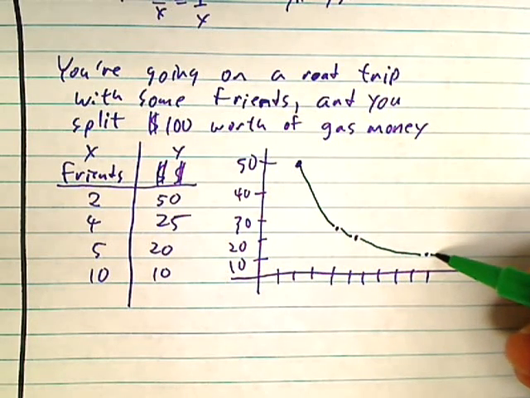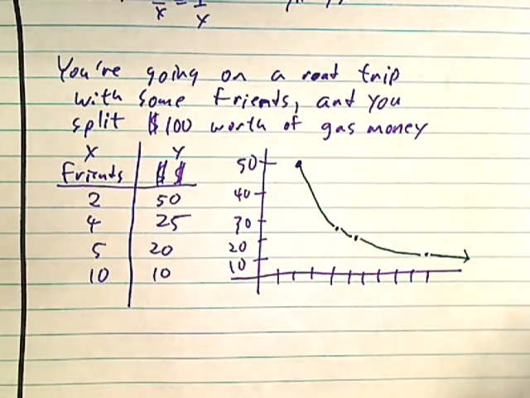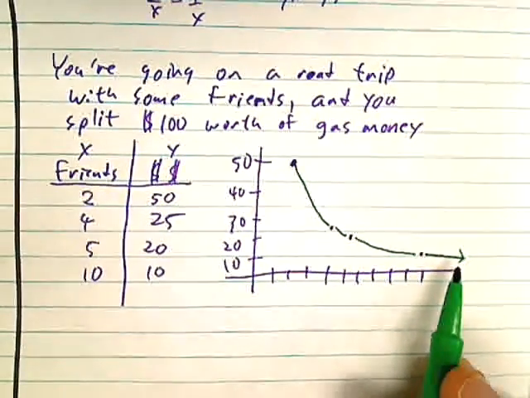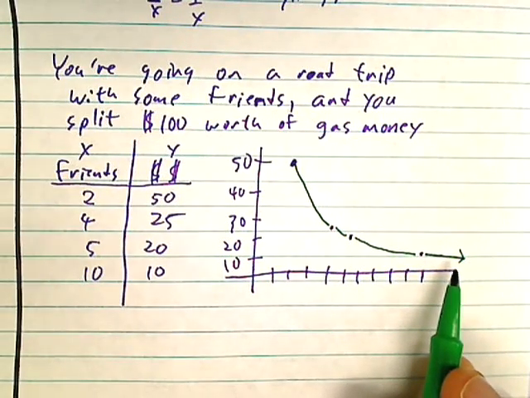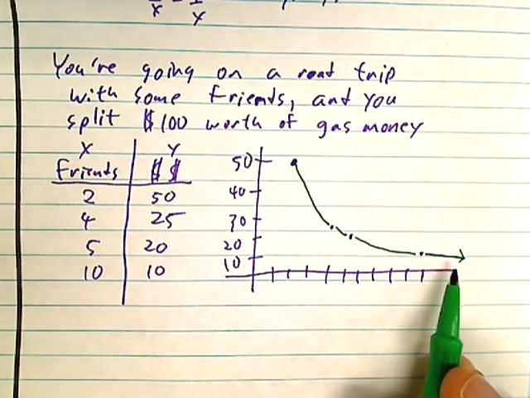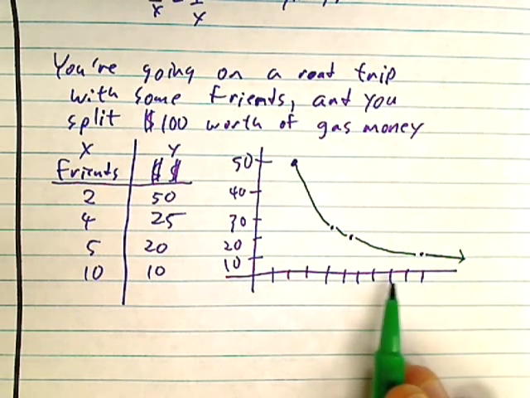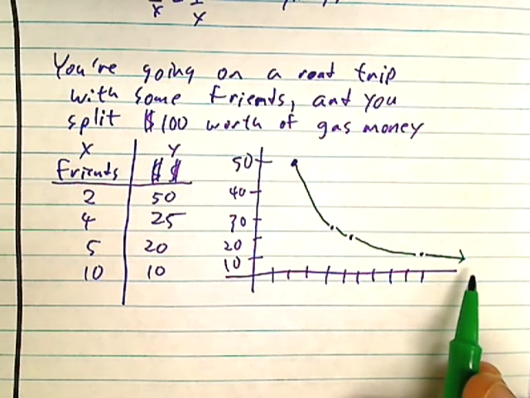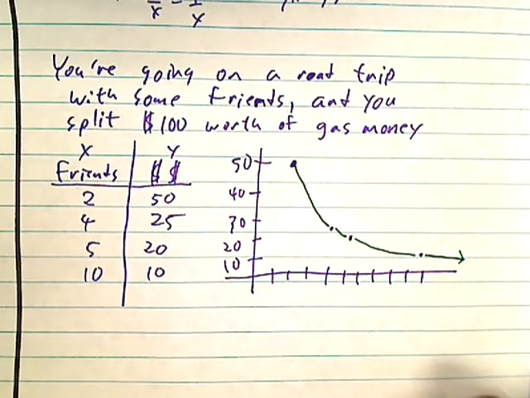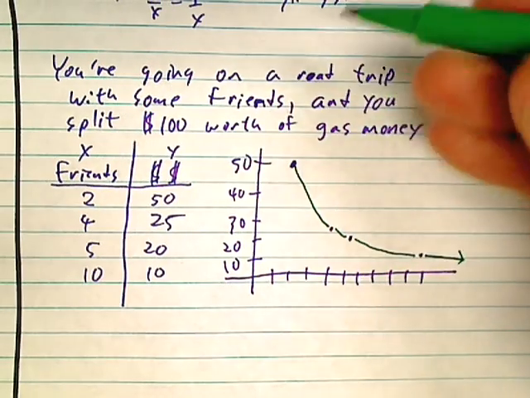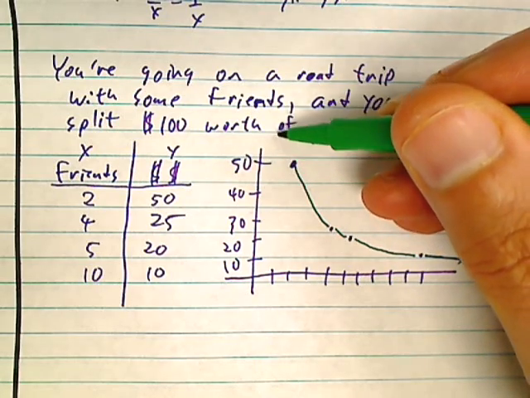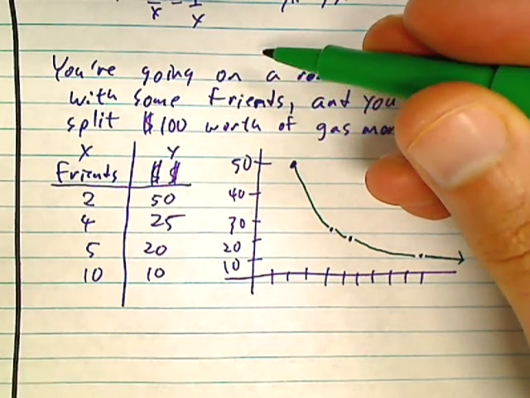And as I add more friends, I guess not that many could fit in the car, but this will keep getting smaller and smaller. It never reaches 0, never negative. So it's always decreasing, but always above the x-axis. That's kind of weird. It'll just always get smaller and never touch. And in theory, this line would go up and do the same thing. We could always get closer to the y-axis, but never touch.